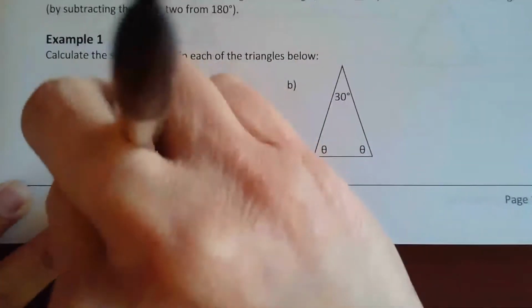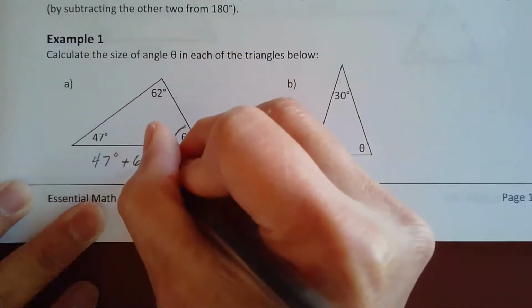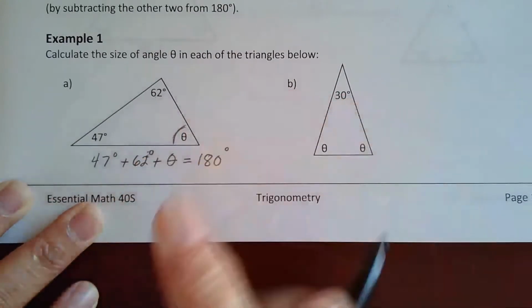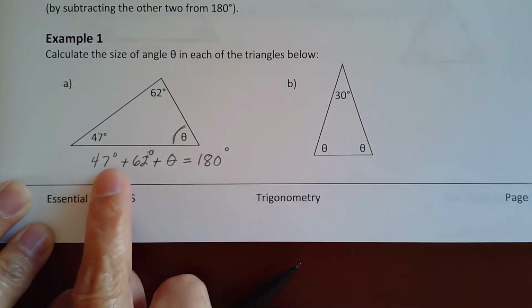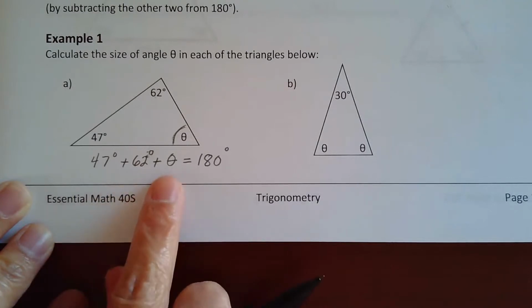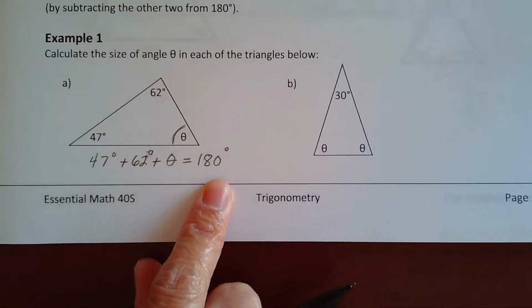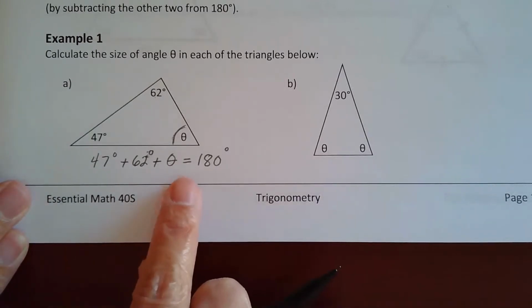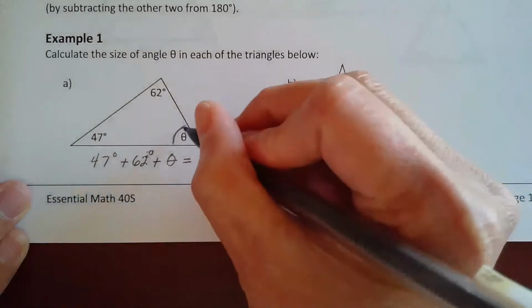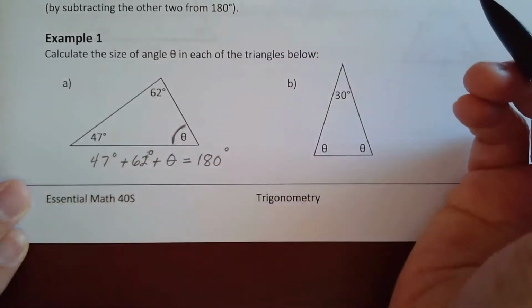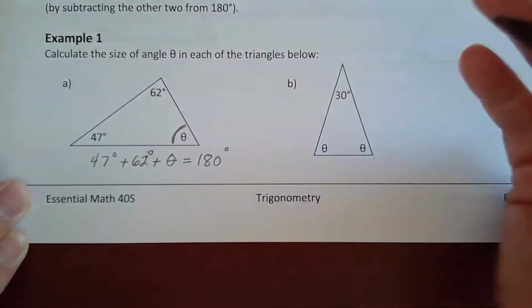So 47 degrees plus 62 degrees plus theta has to equal 180 degrees. What we're trying to do is solve for theta. Solve means we have to calculate theta.